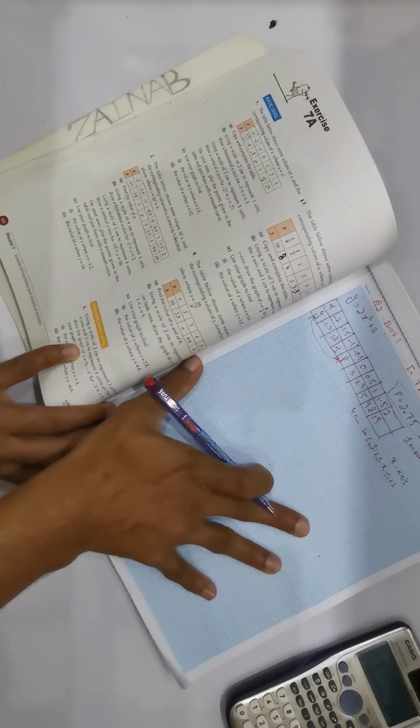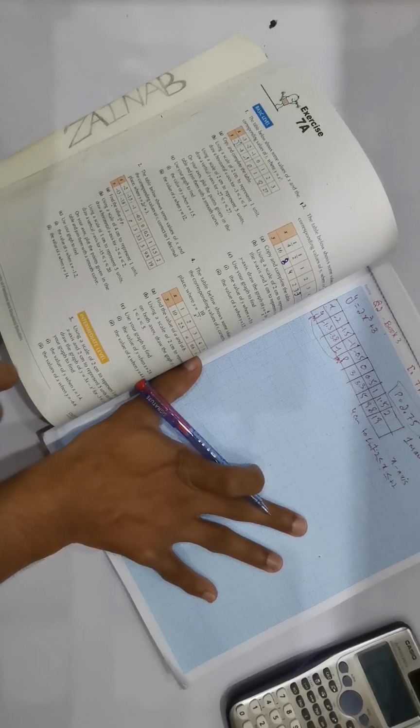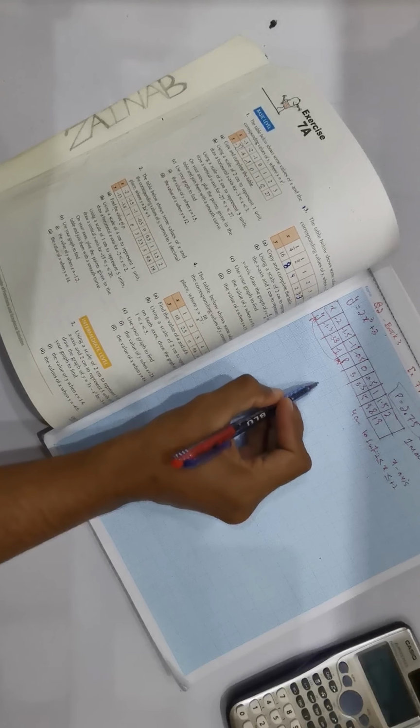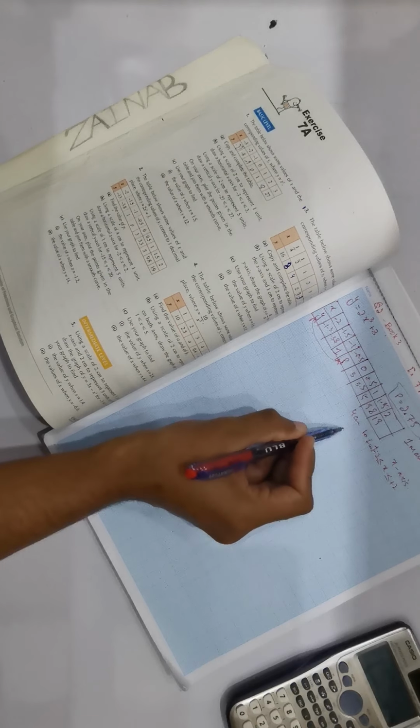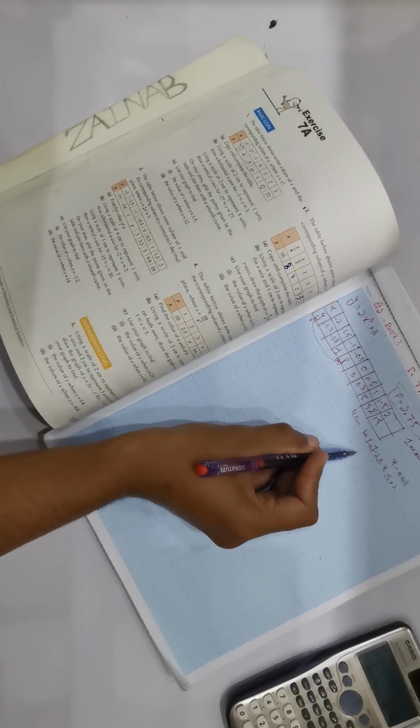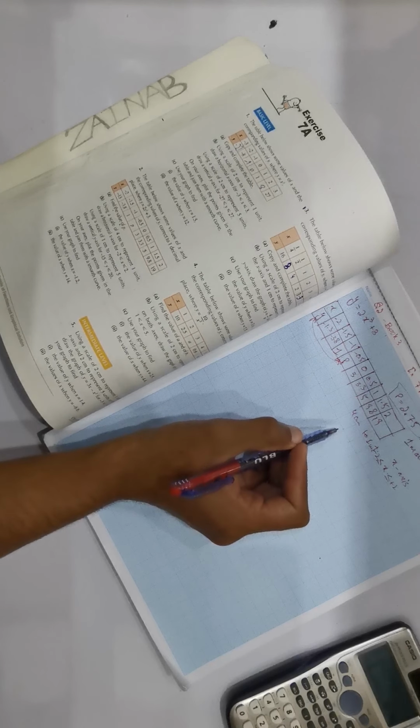This graph paper will be provided to you in the exams, and each small box represents 1 centimeter.